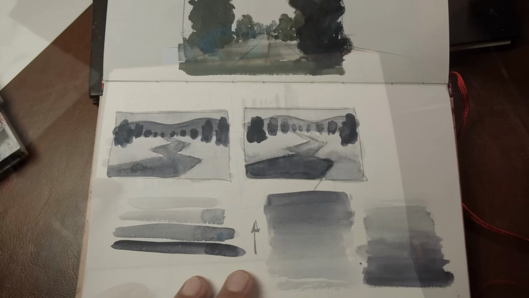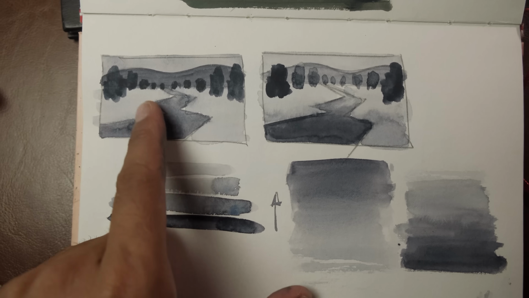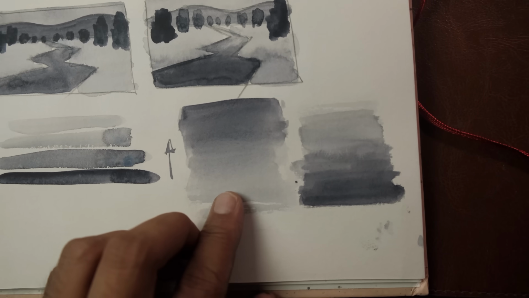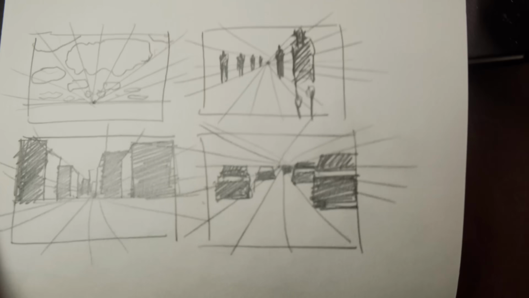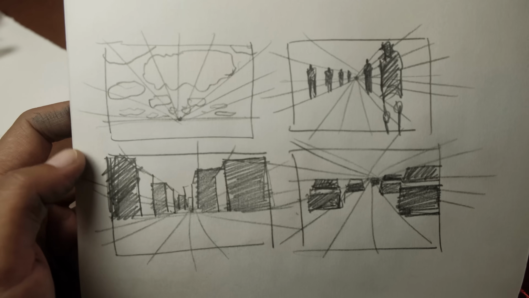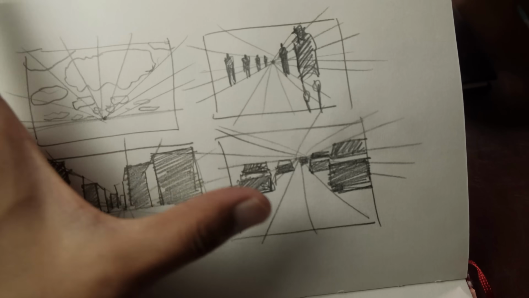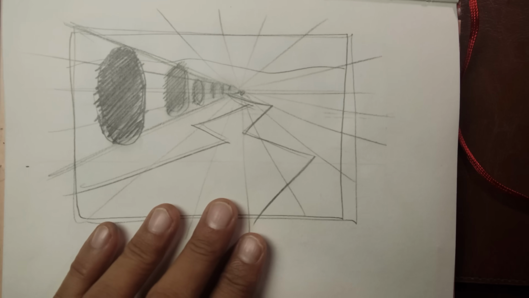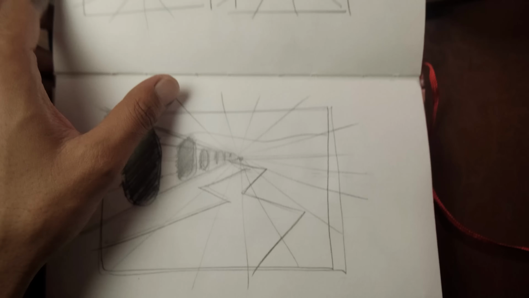Quick recap of what we have learned today. Values: practice dark to light, light to dark gradation. Perspective: draw the frame, draw the horizon line, decide the vanishing point, pull straight lines from the vanishing point all throughout the frame. Try sketching different subjects on those perspective lines like I've shown.